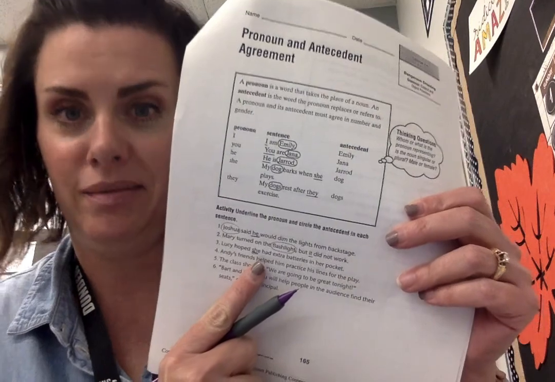Let's do one more together. Lucy hoped she had extra batteries in her pocket. Which one's our pronoun? This is one we've covered. She. You got it. Now, so I underlined she kind of a lot. Who is she referring to? Who is she in the sentence?